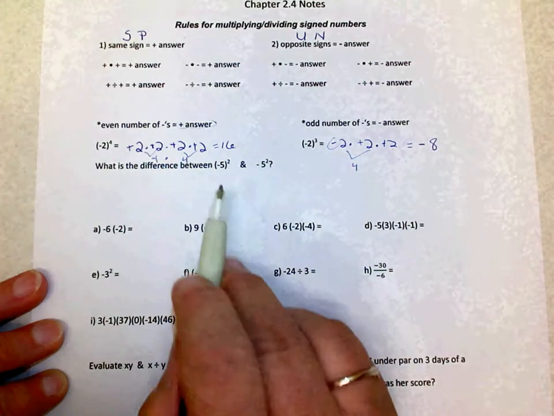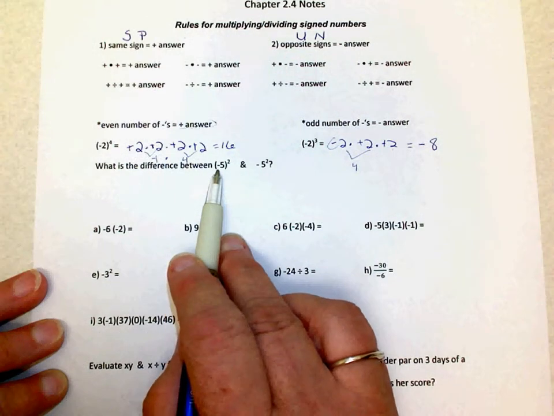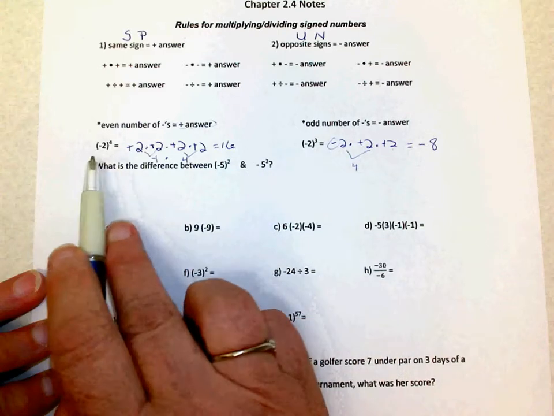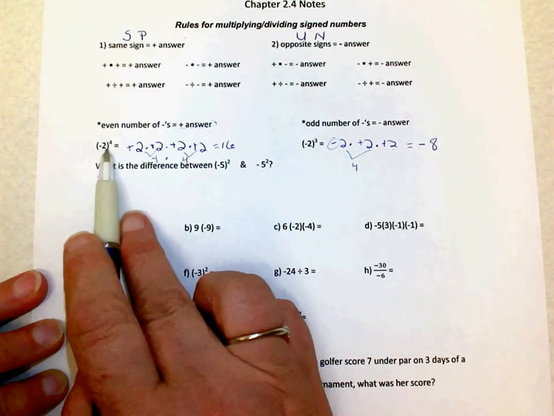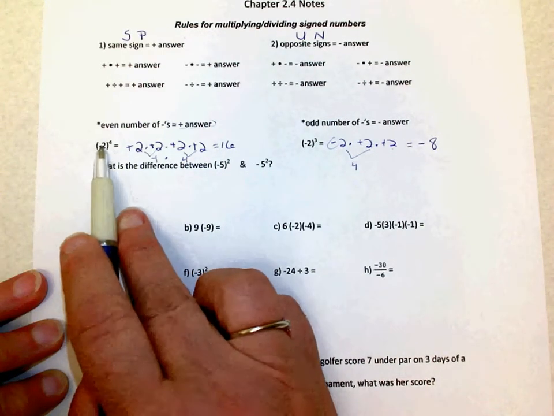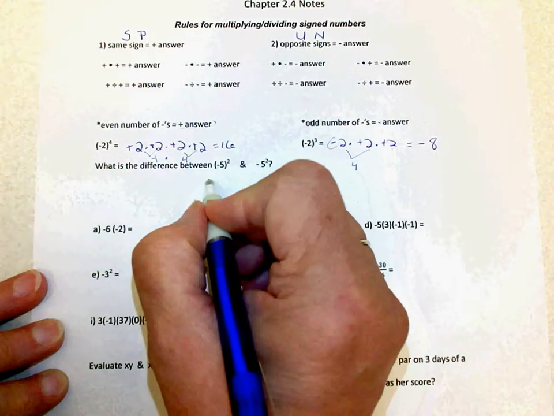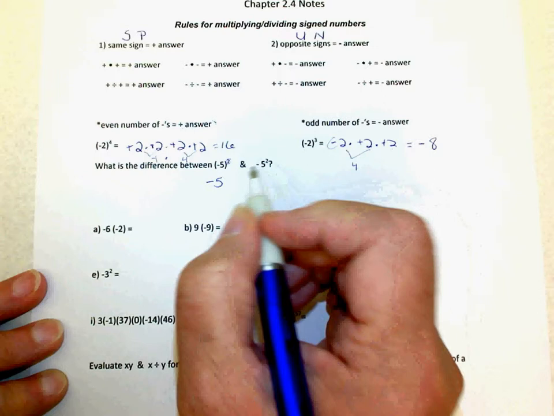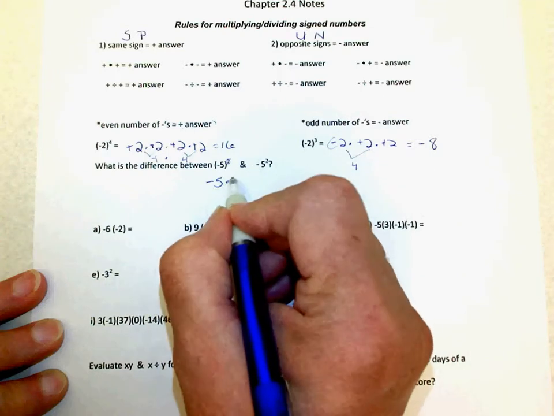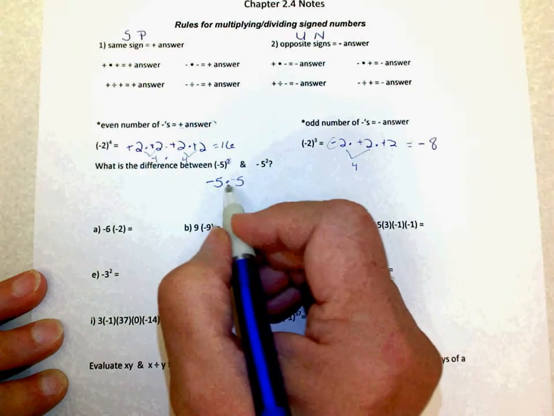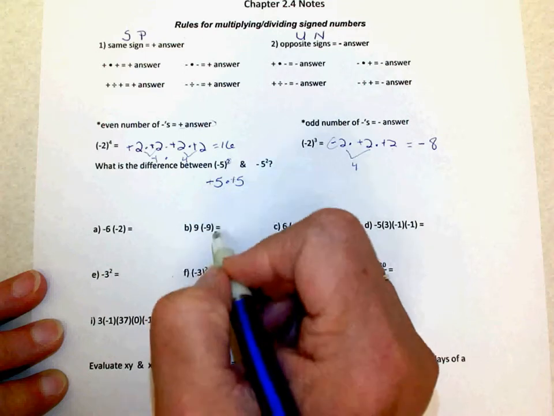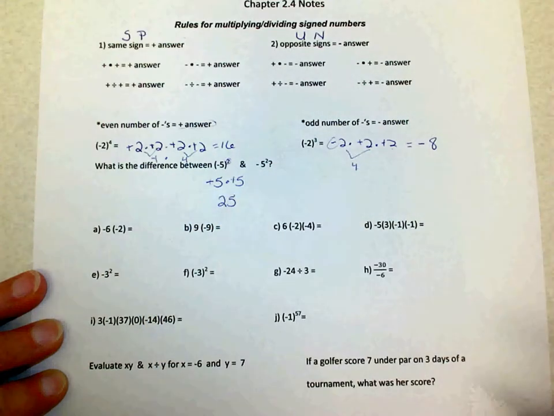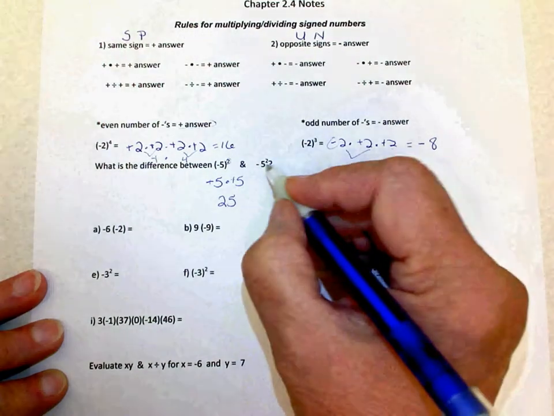So what is the difference between this and this? Well, as we saw, the whole base is a negative number, so negative 5 to the 2nd power means negative 5 times negative 5. But a negative kills a negative, and 5 times 5 is 25. Now the problem comes here.